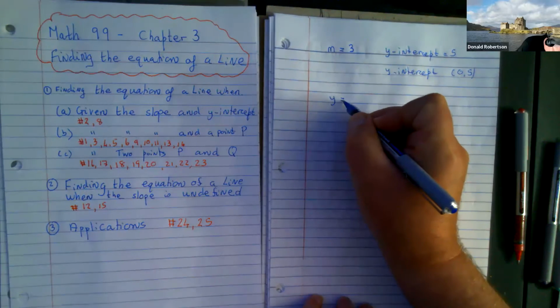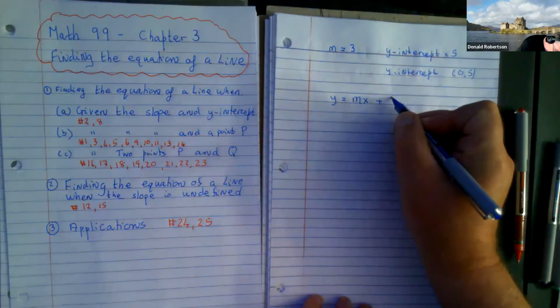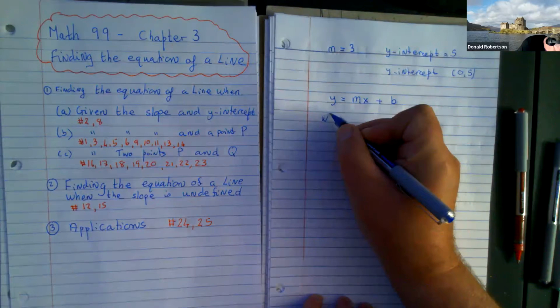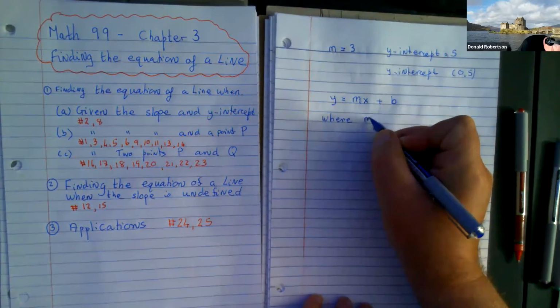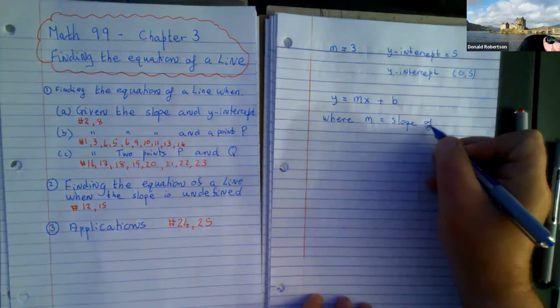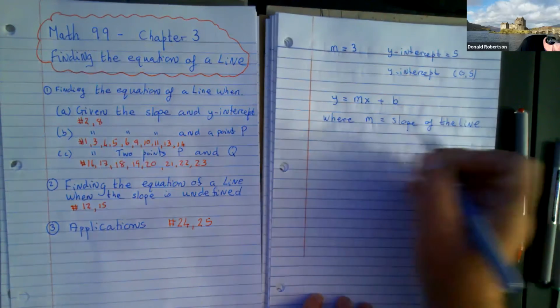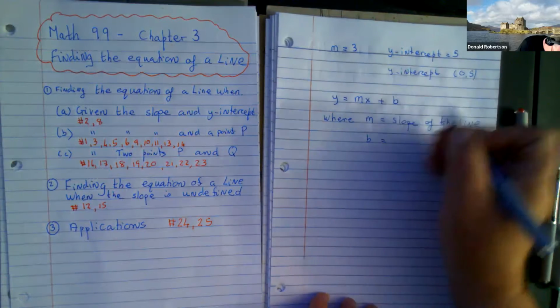The equation of it is y equals mx plus b. That's the equation we're going to use to generate the equation of a line. It's where m is the slope of the line, and where b is this guy here, the y-intercept.